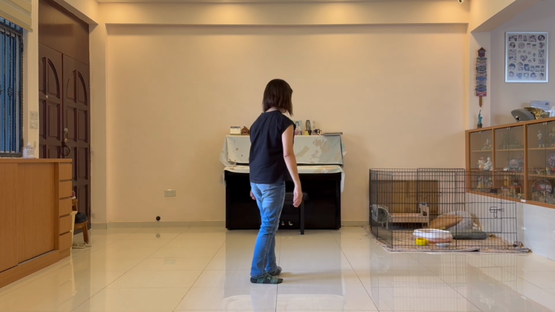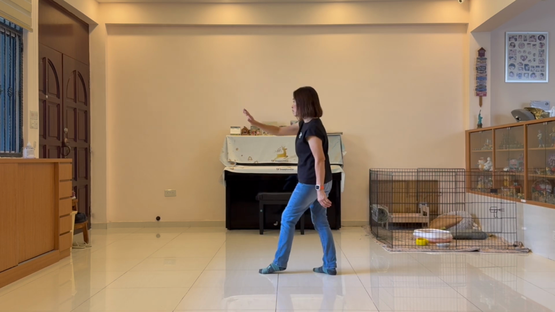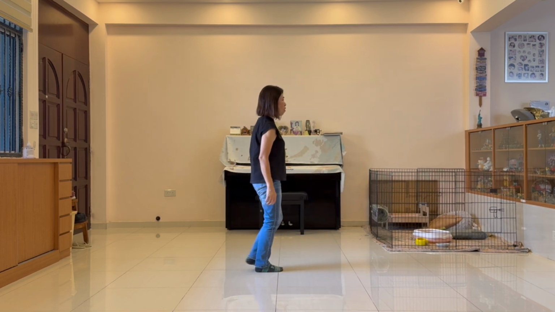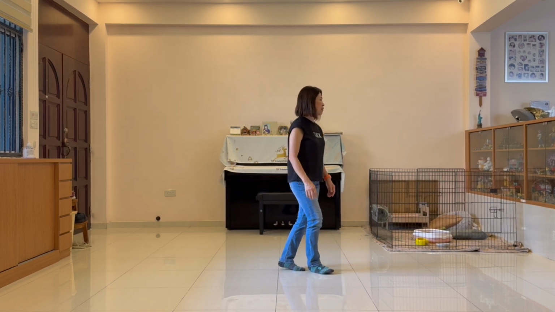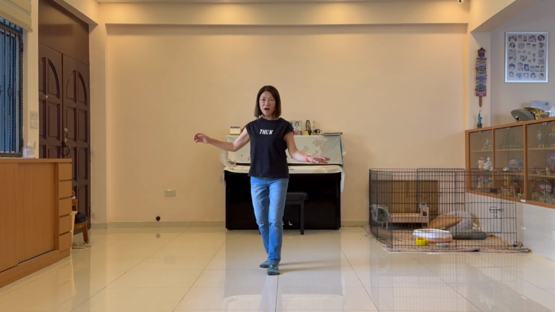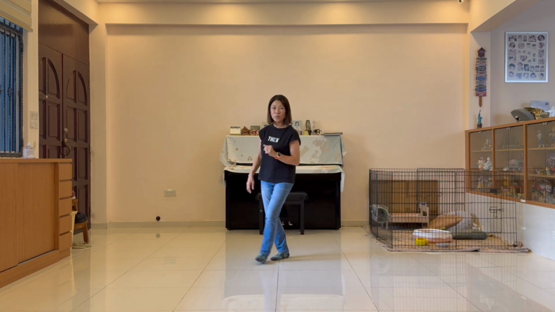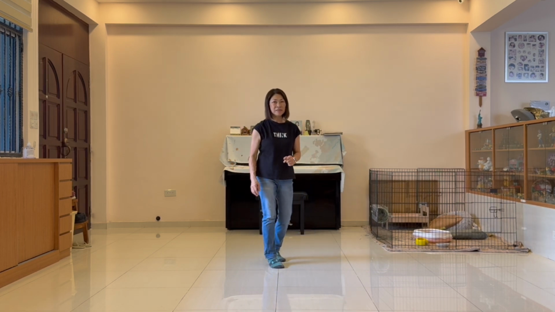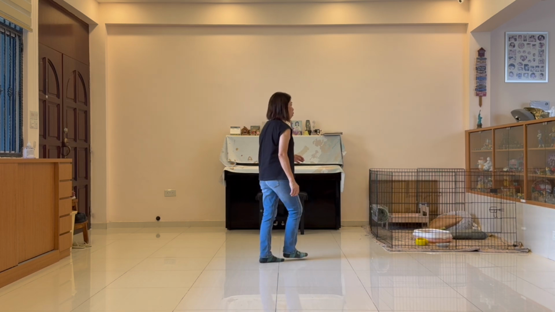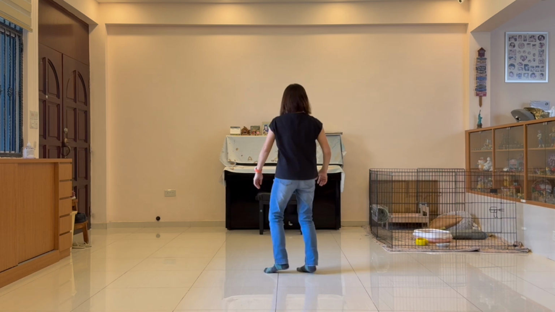Let me go through the dance from the top. 5, 6, 7, 8. 1, 2, 3 and 4, 5 and 6 and 7 and 8. 1, 2 and 3, 4 and 5, 6, 7, 8.